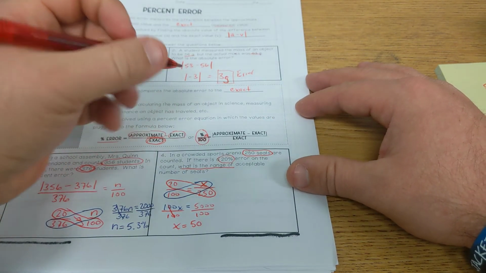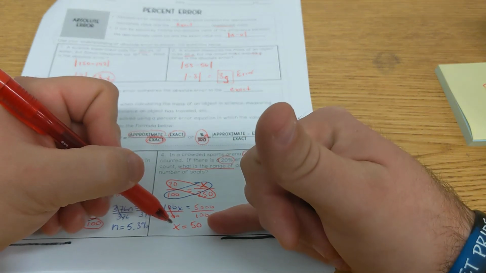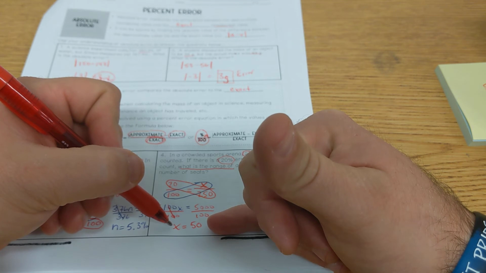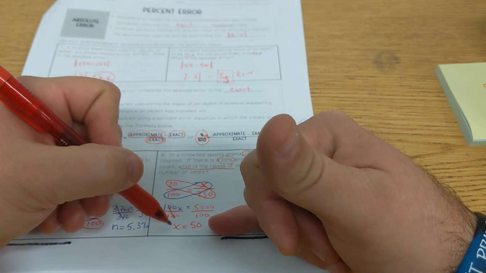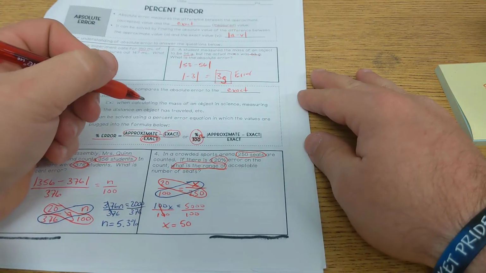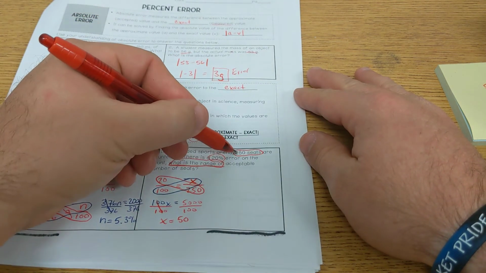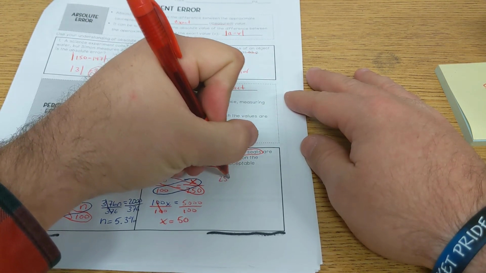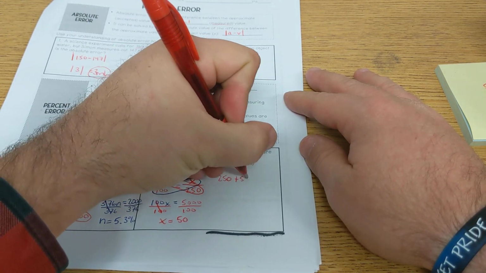Now, this tells us that we were off by 50. Now, it says, what is the range? Well, we could have been 50 more than this. So we'll take what we counted and plus 50.